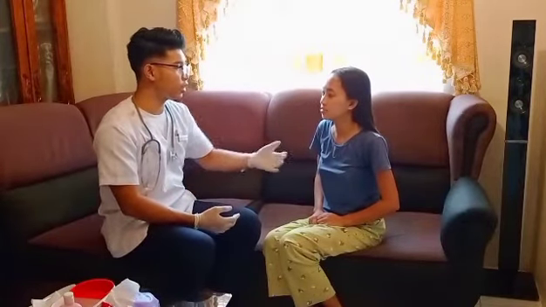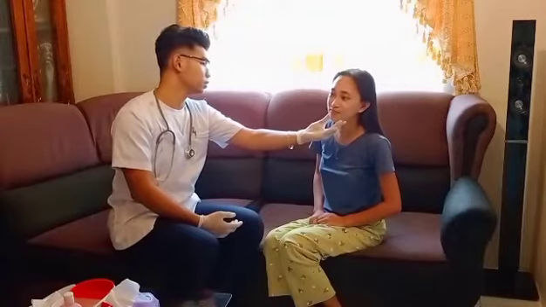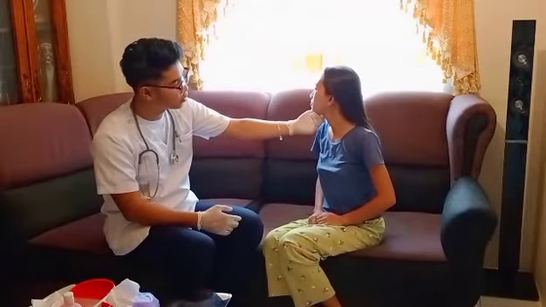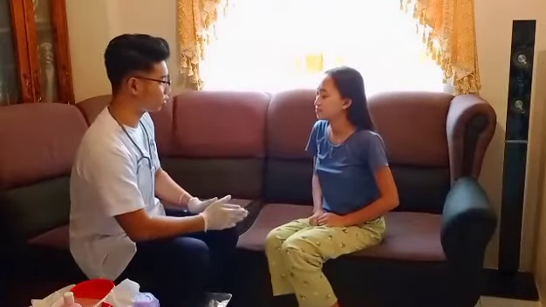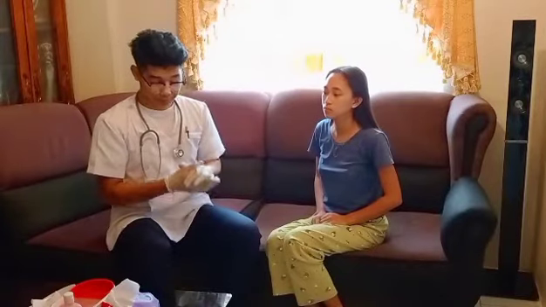Next, we are going to inspect the face for symmetry, features, movement, and skin condition. Ma'am, can you look at me? Can I touch you? Is it okay? The other side. Okay. Ma'am, can you straighten your head? Based on my inspection, the face is symmetric with an elongated appearance and there is no abnormal movement noted.